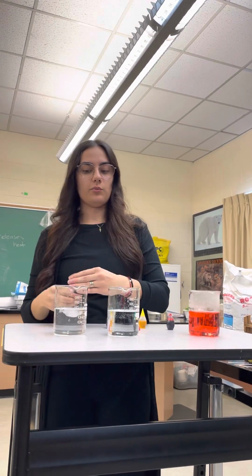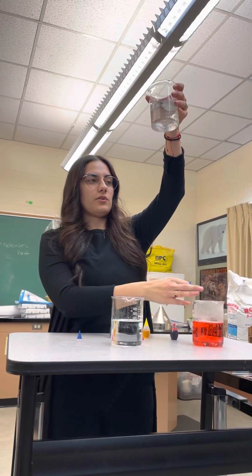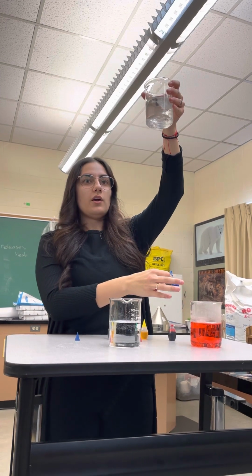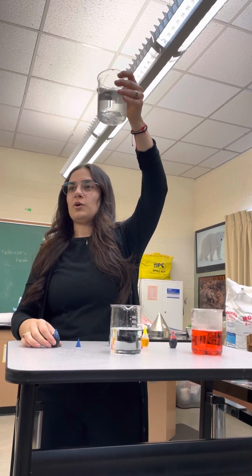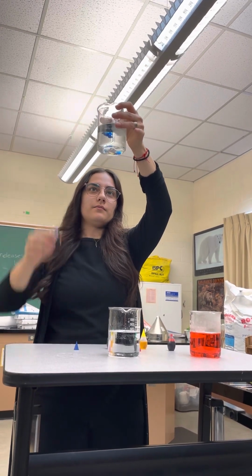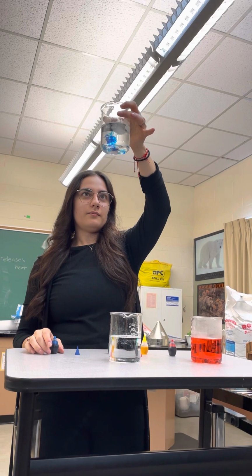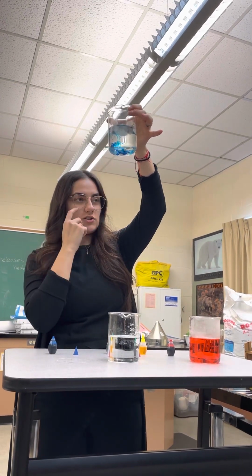So now when I go to the really cold beaker of water, is it gonna go faster or slower than the hot? Slower, because we know that cold particles are moving slower. So I put this drop in, it's just sinking to the bottom, right? It's not spreading out as much and as quickly as the red.